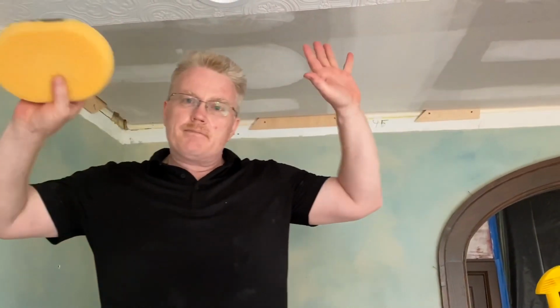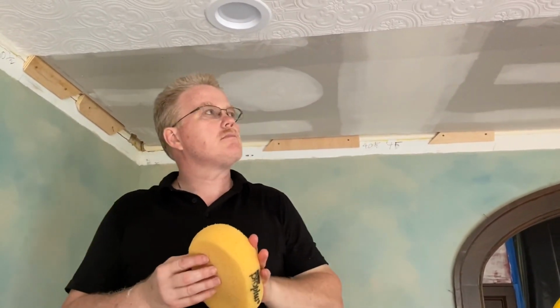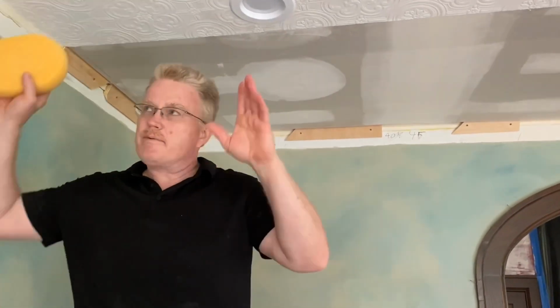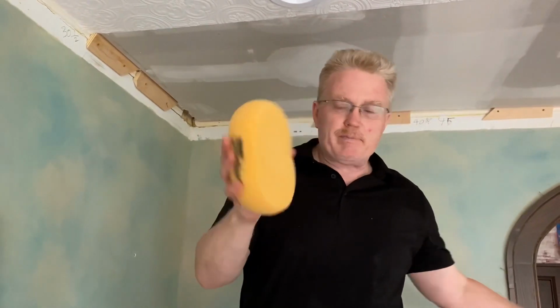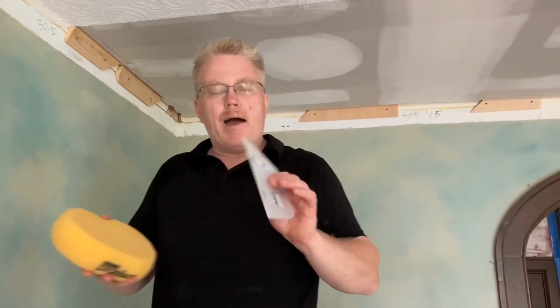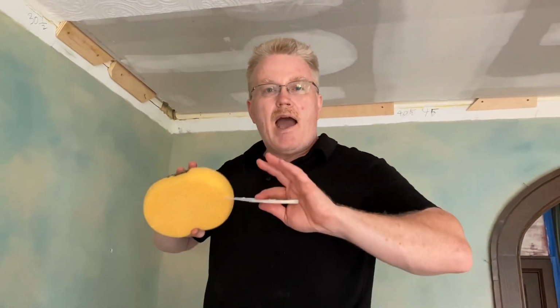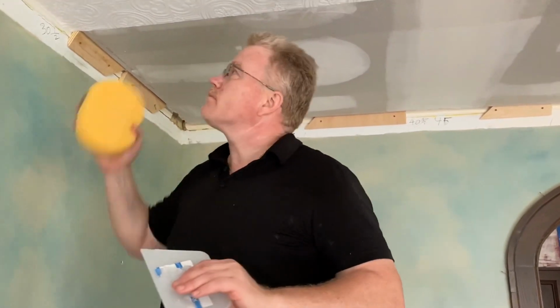I put it up fairly quickly because remember, it's light material. But then I come down to the beginning of where I put the sheet up. And this is what I do. With a clean sponge, I both clean the wall covering and set it into position.